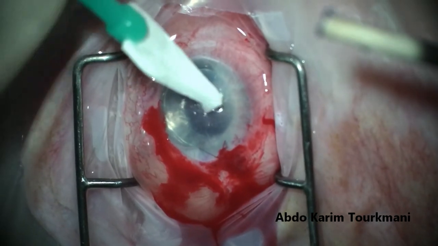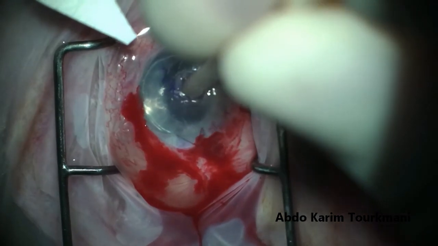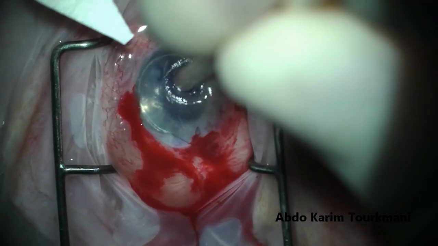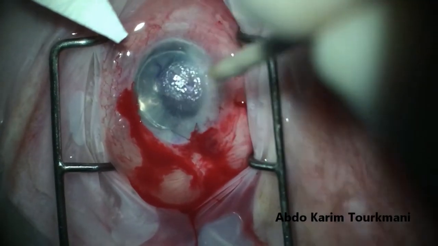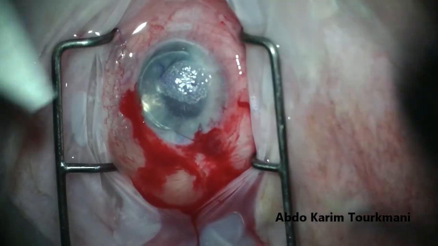glue patch. So just in case there was a graft detachment, I wouldn't have again a leak and a very shallow anterior chamber. The graft would at least remain attached where the glue patch is. Thankfully, it remained attached all the way around, and the patient is evolving satisfactorily.